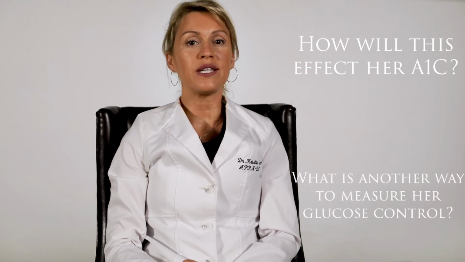Let's go through a case study. A 47-year-old woman with type 2 diabetes begins to have uterine fibroids, which cause heavy bleeding, and her hemoglobin decreases by 3 percentage points. She develops iron deficiency anemia. How will this affect her hemoglobin A1C? And what is another way to measure her glucose control?